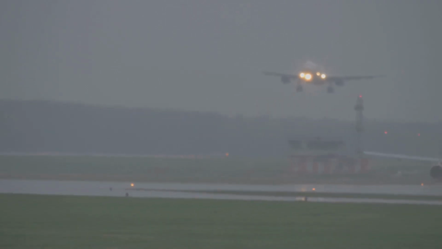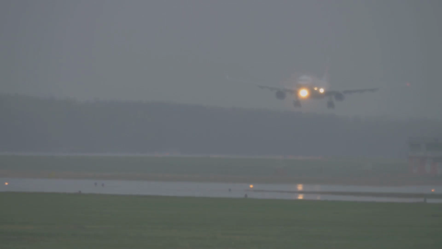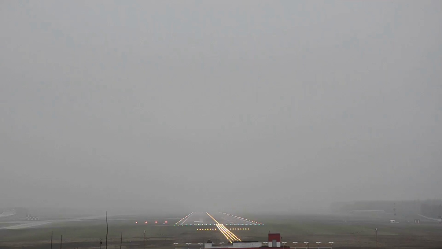Speed of the approaching aircraft. Higher speeds do increase the risk of hydroplaning as more force is applied right at the moment of touchdown.